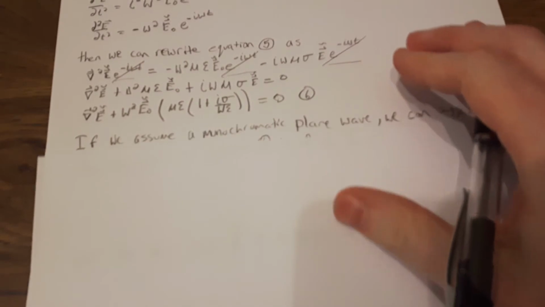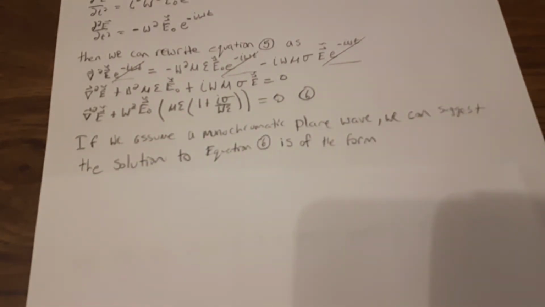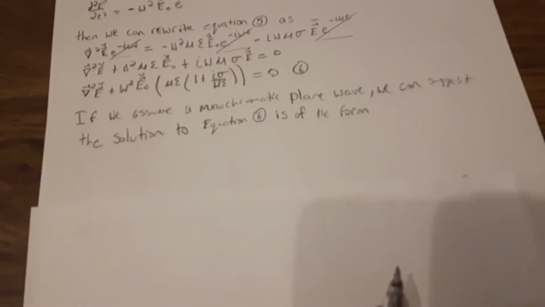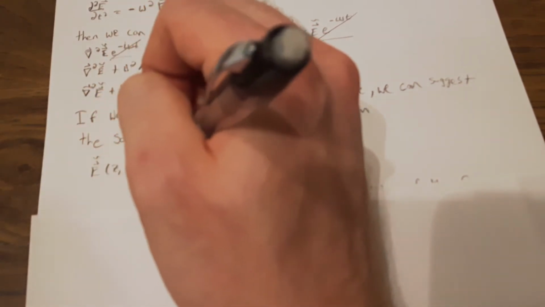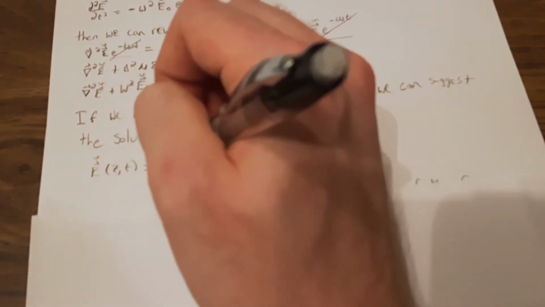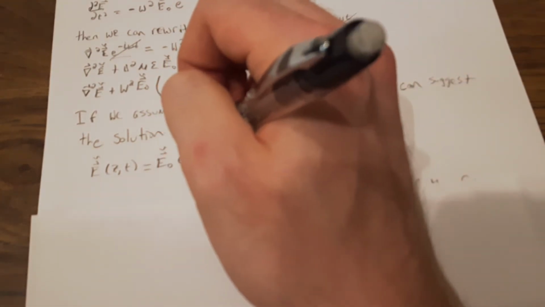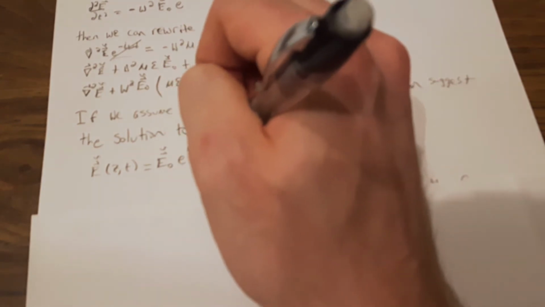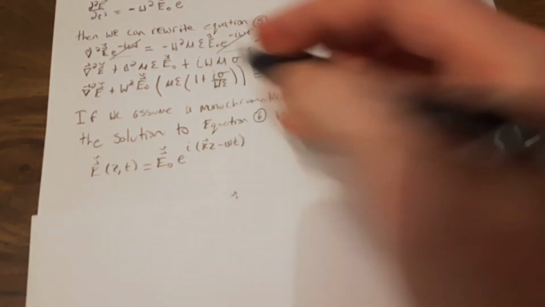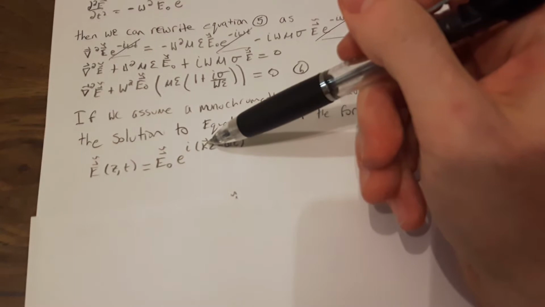Now, if we assume a monochromatic plane wave, we can suggest that a solution to equation 6 is of the form a complex amplitude multiplied by an exponential with this wave vector k.